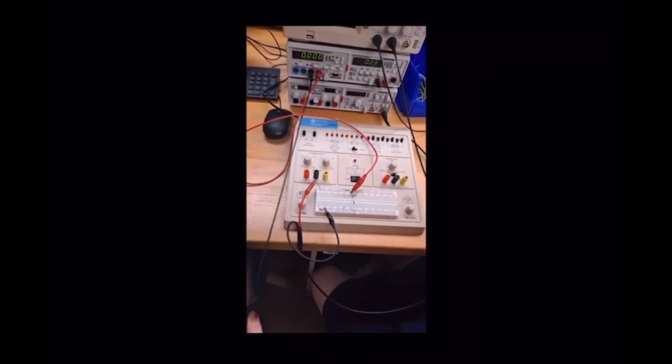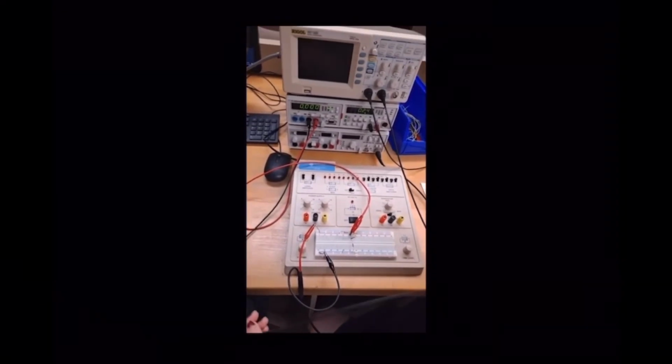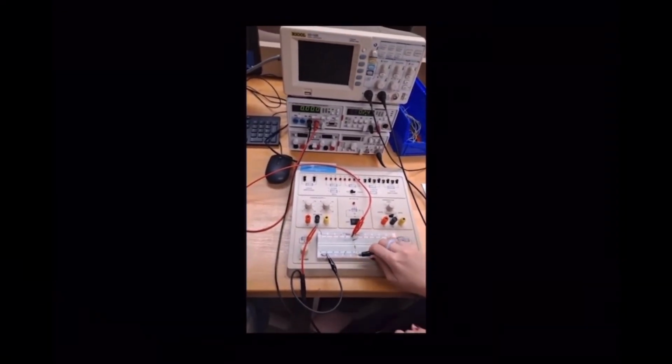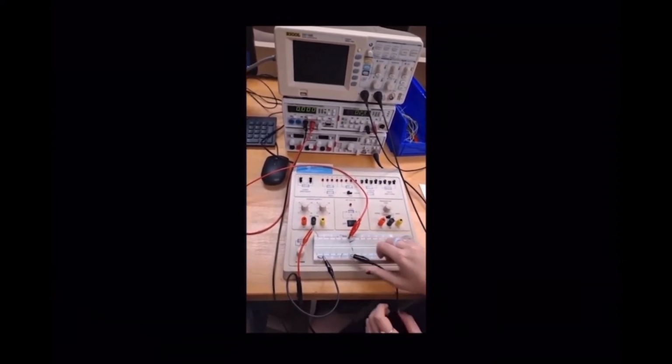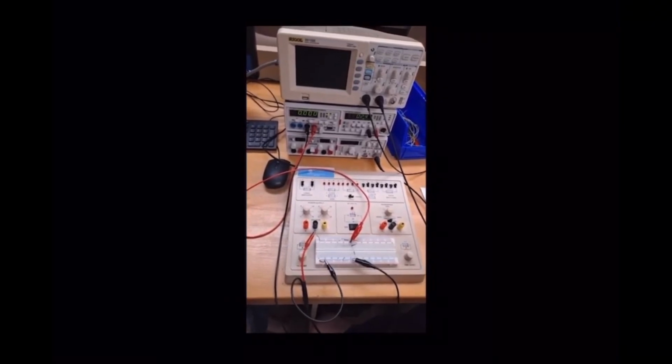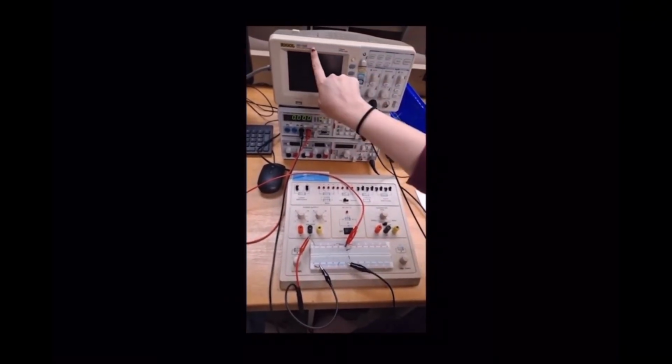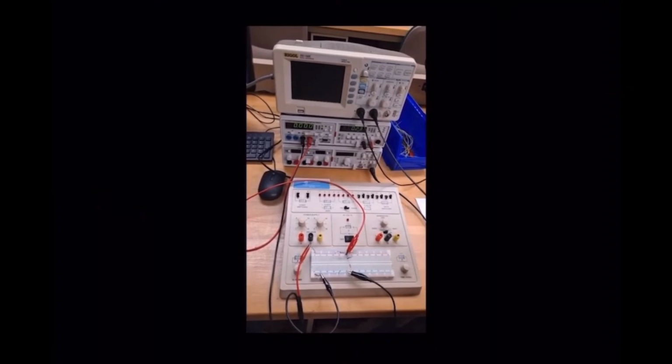And we're going to take the negative DMM probe and connect it to the bottom of resistor 2, which should be 2.7 kilo ohms, or 2700 ohms.